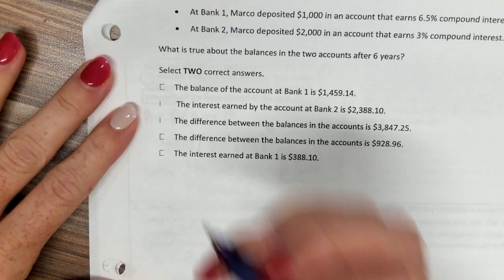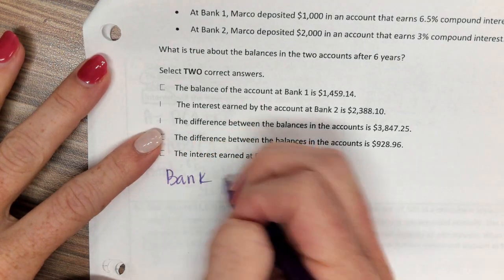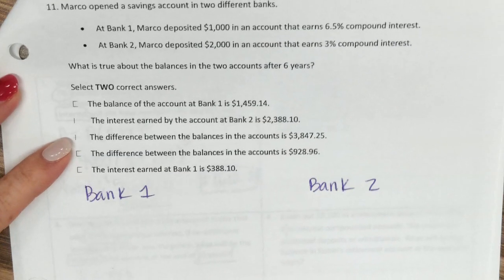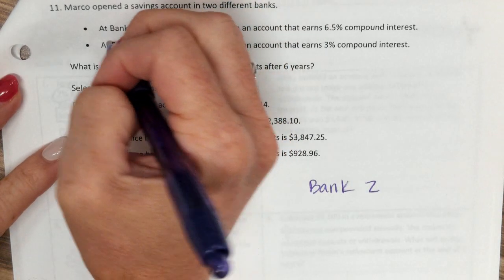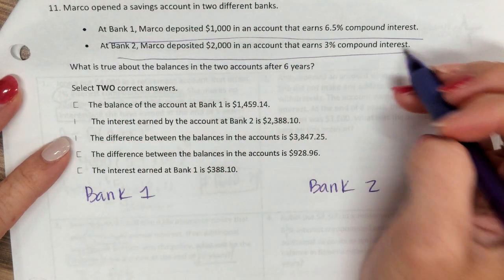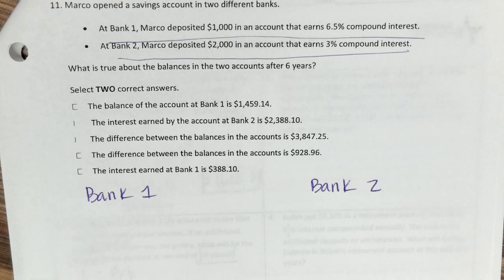Same thing on number 11. You have bank 1 and you have bank 2. You're going to have to do bank 1 as its own problem, bank 2 as its own problem, and then answer the questions about them. Make sense? There are only 12 questions. You should finish. I will check them and then you will put your answers in Google Classroom.